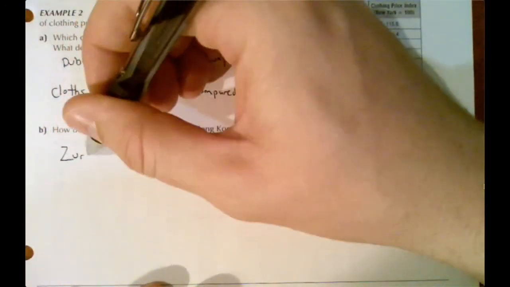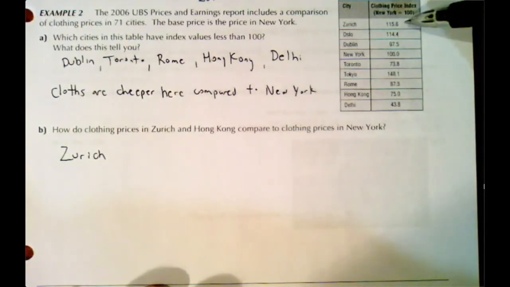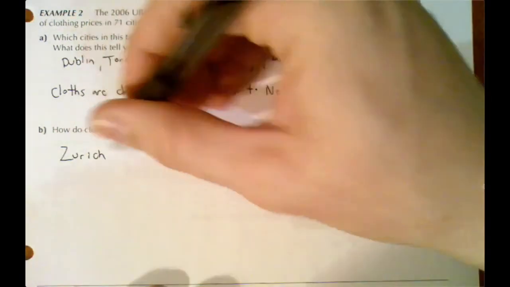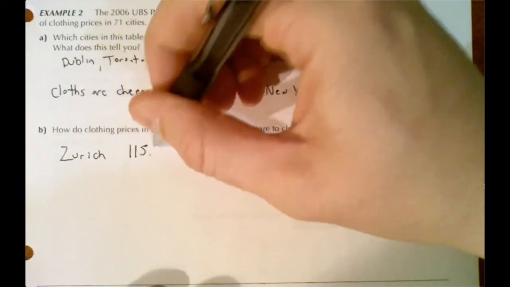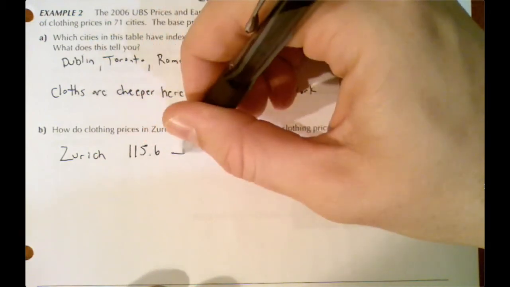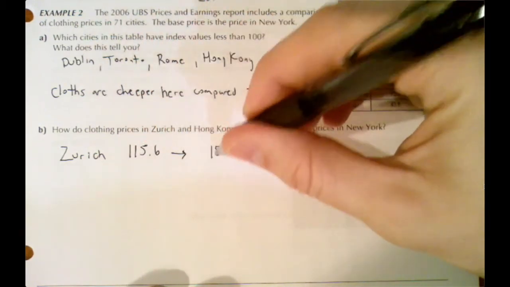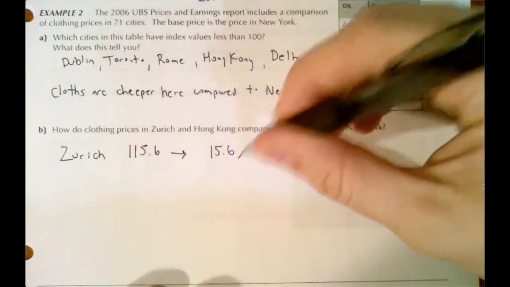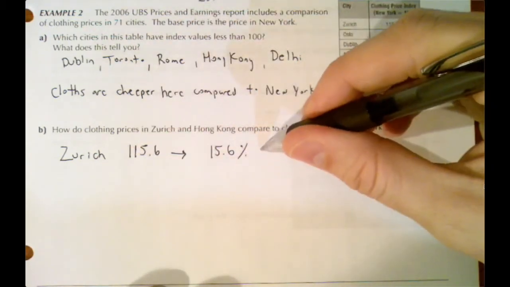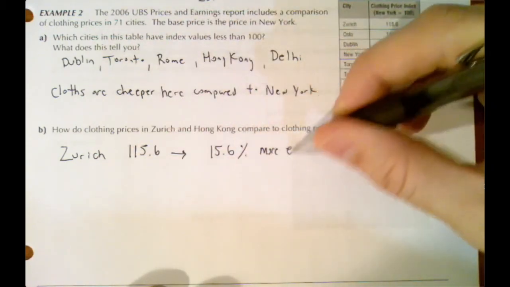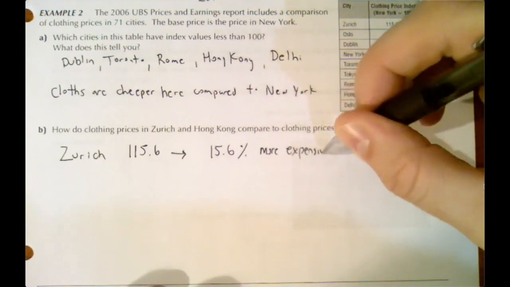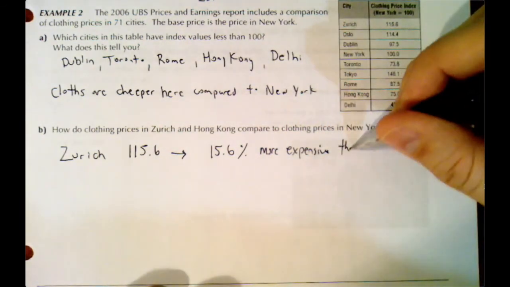How do clothing prices in Zurich and Hong Kong compare to New York? Well, Zurich, if we look in the list, is 115.6. So what's that mean? Well, that's 15.6 over 100, so that's 15.6% more expensive than New York.